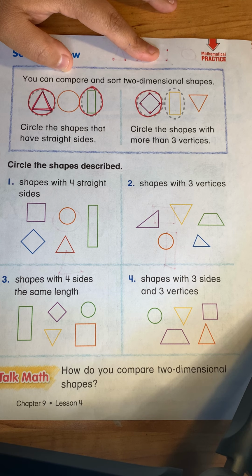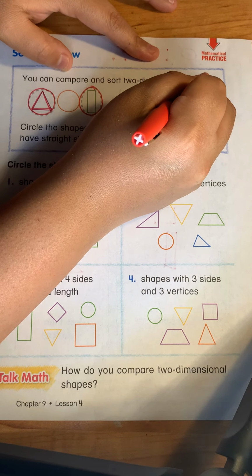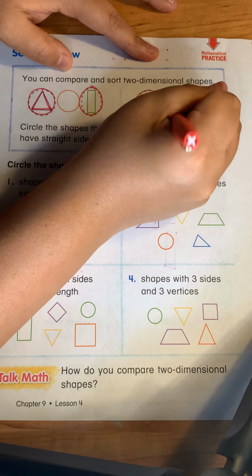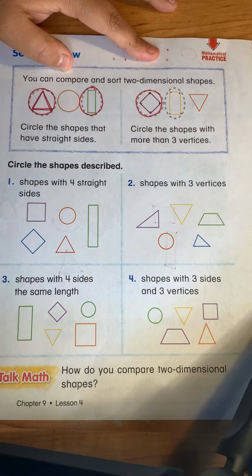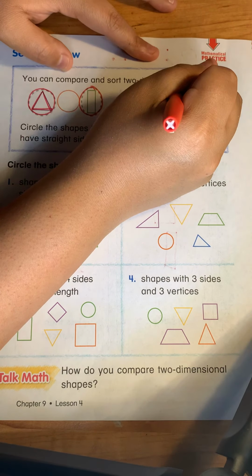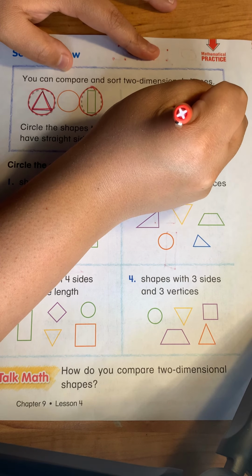Now let's look at the next two-dimensional shape, which is a rectangle. And let's start out by counting its sides. So ready? 1, 2, 3, and 4. It does have more than 3. So I will trace my circle.